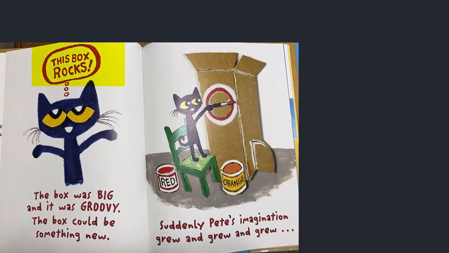This box rocks. The box was big and it was groovy. The box could be something new. Suddenly, Pete's imagination grew and grew and grew.